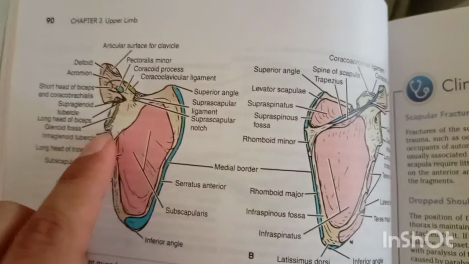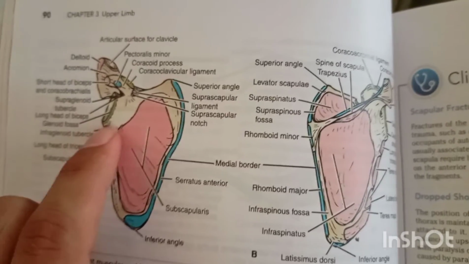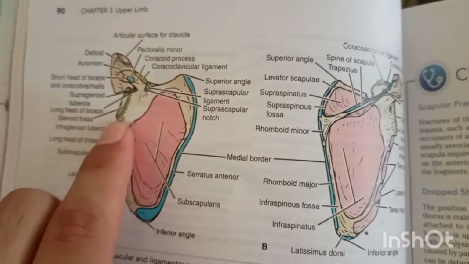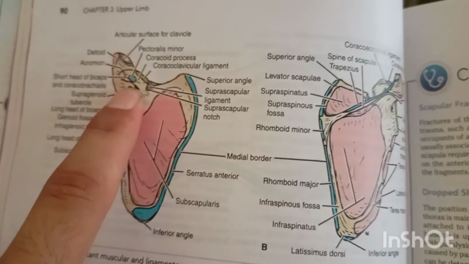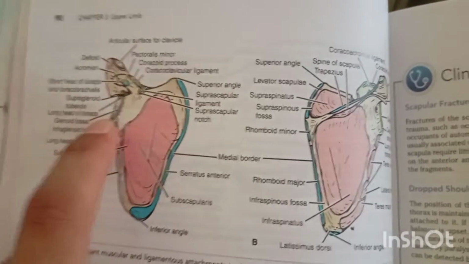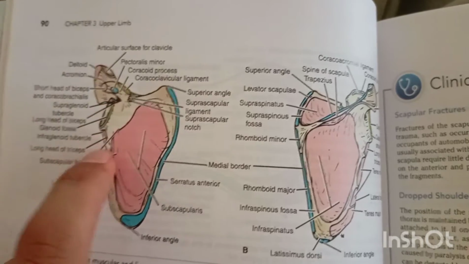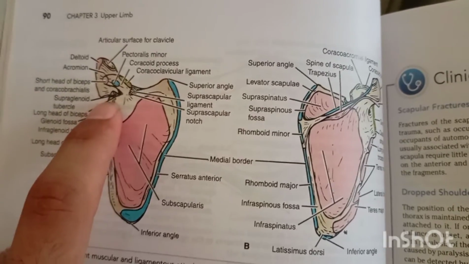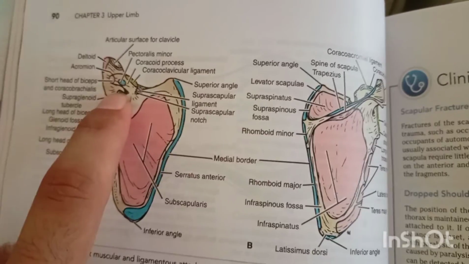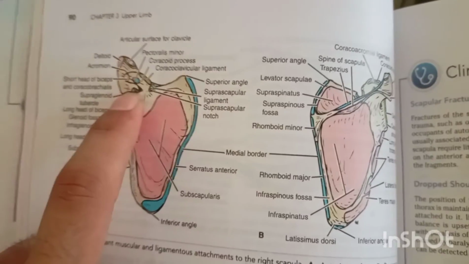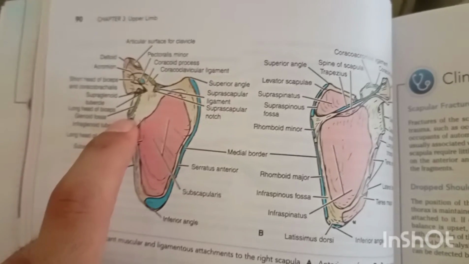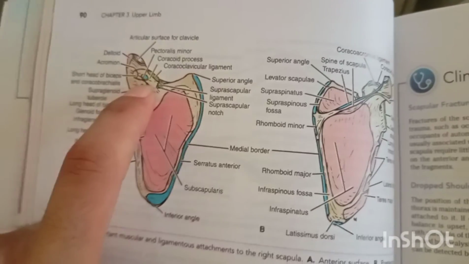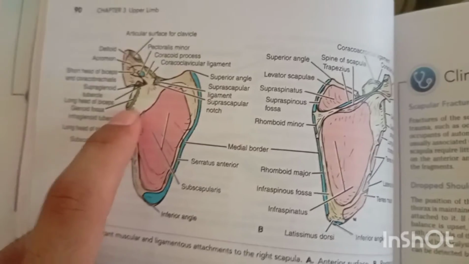There are two tubercles. A smaller outgrowth is called a tubercle. One is just above the glenoid cavity and one is below the glenoid cavity. The one above the glenoid cavity is called the supraglenoid tubercle. Supra means above, and the one below is called the infraglenoid tubercle. So these are two tubercles.